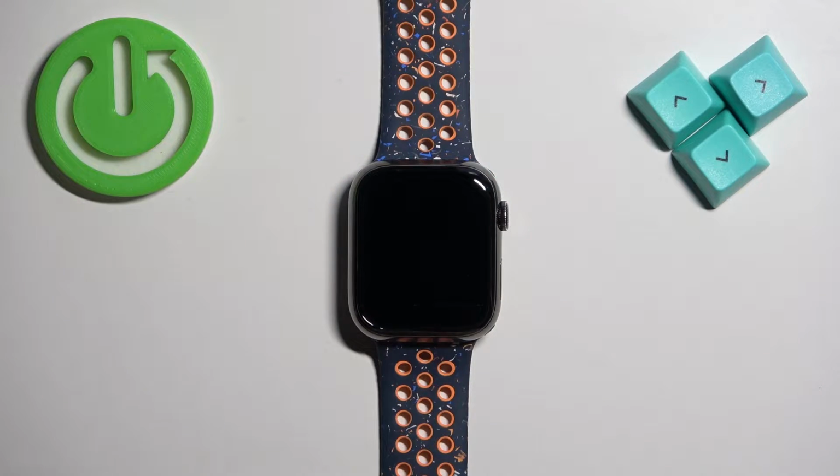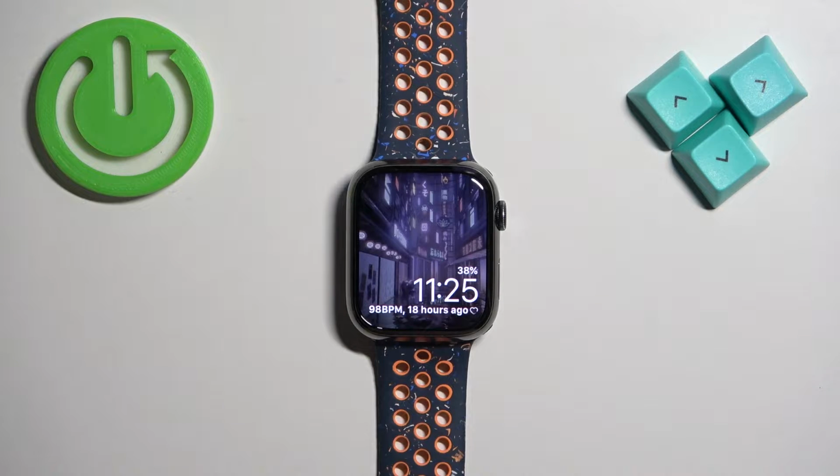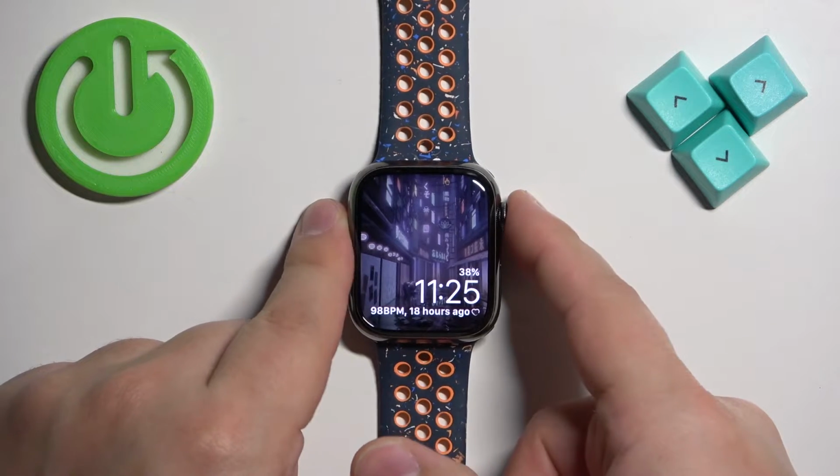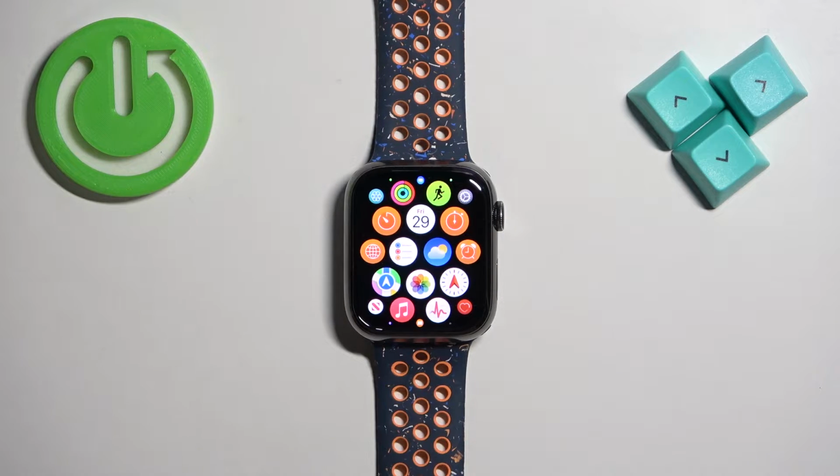First we need to wake up the screen on our watch. You can do it by pressing the Crown button. Once you wake up the screen, press the Crown button again to open the menu. And this is the app menu and we can change it a little.